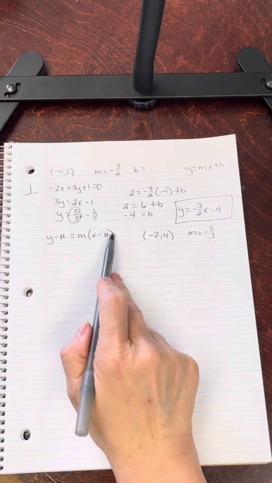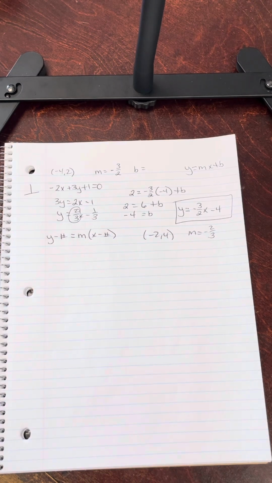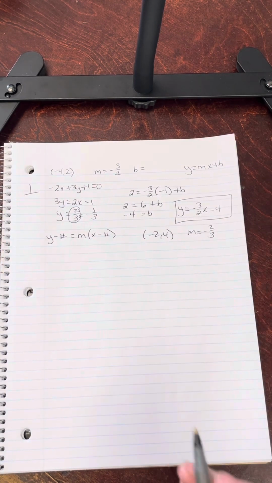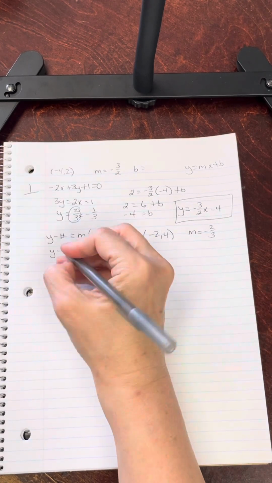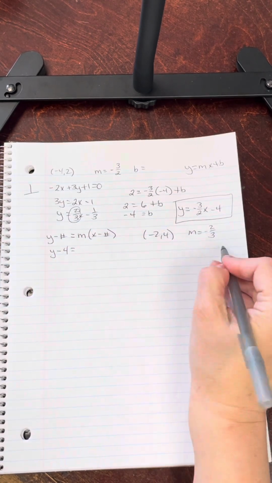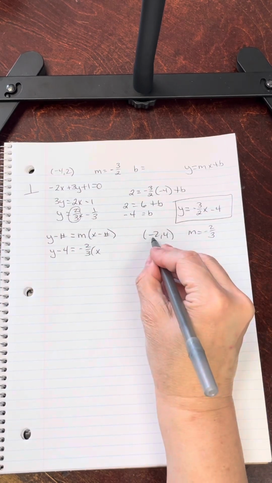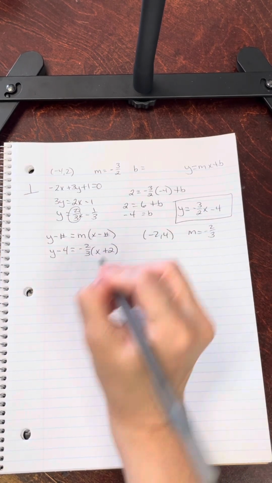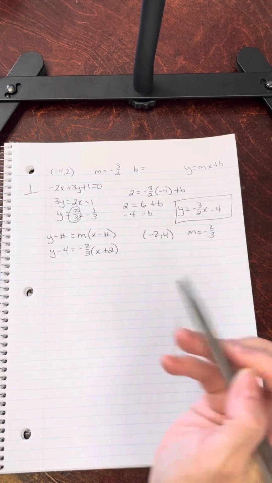So they're starting me to fill in this given information and then change it over to the slope intercept form, this format. Okay, now we know where we're going. So we have y minus, and our y number is 4, equals our slope, negative 2/3, and then x minus a negative 2 is actually plus 2. And we still need to solve for the y, so now I know what I'm doing.